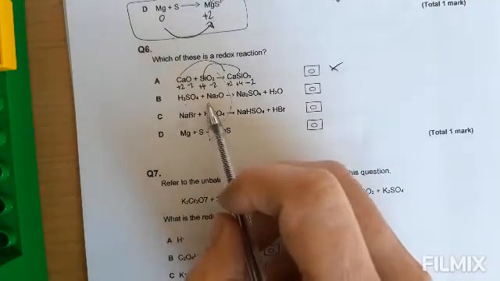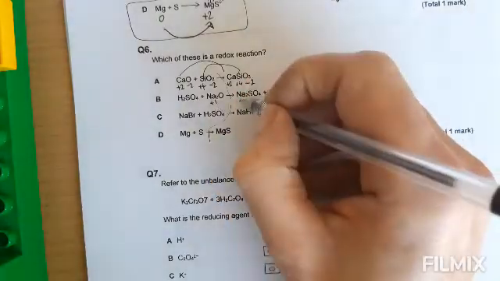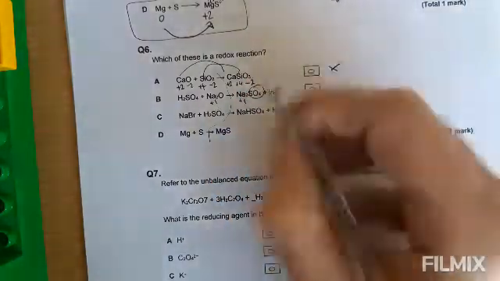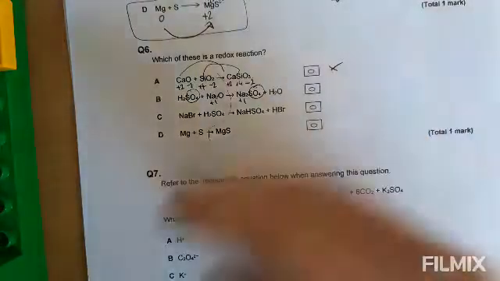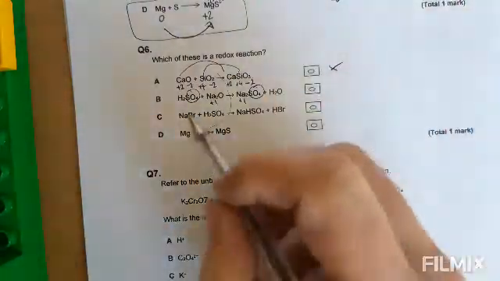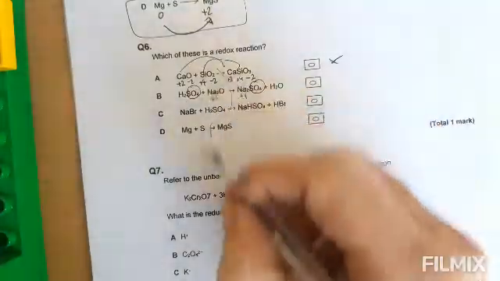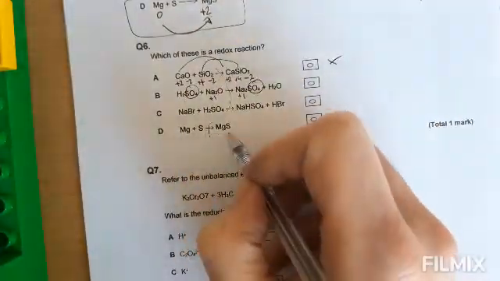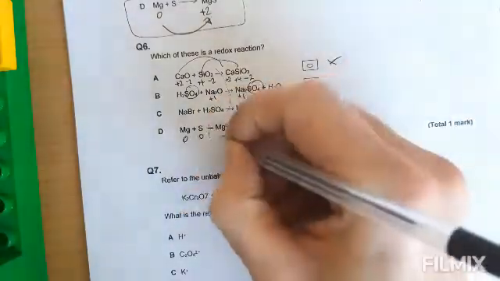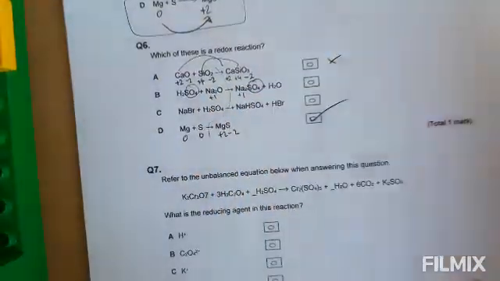I'm looking at this one, and I'm seeing sodium in a compound +1, sodium in a compound +1. I'm seeing SO4 ions, SO4 ions. I don't think that's redox. If I can't be bothered working it out, there's going to be a more obvious one. It's down the bottom. I'm starting off with elements and I'm ending up with a compound. 0, 0, +2, -2. That's redox.